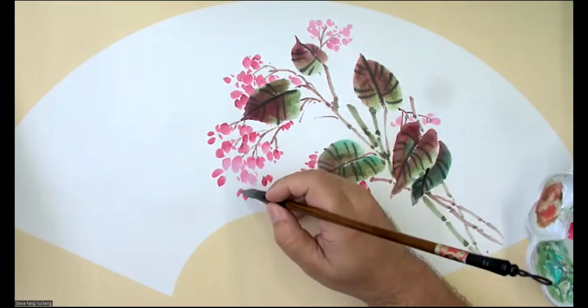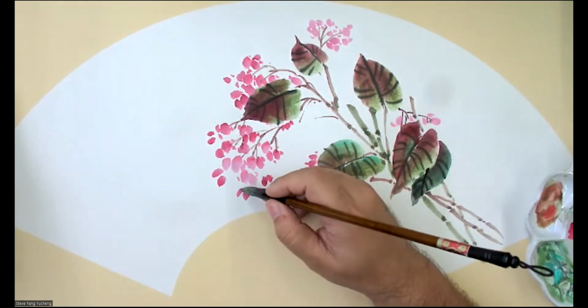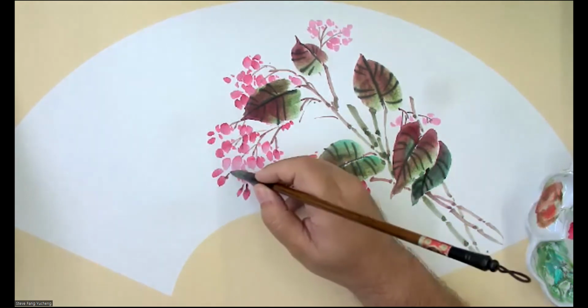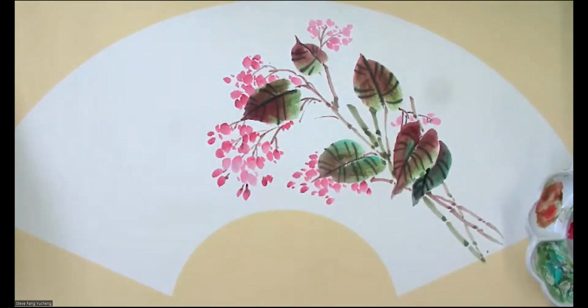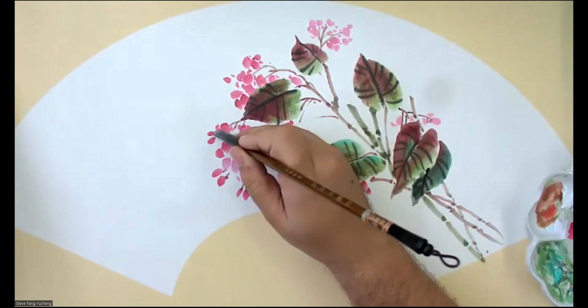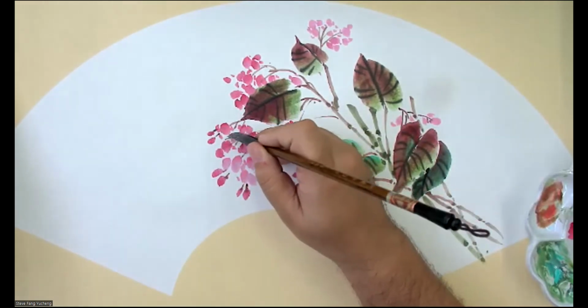You see this one here? We want to connect back. So you have a dot as a base, and connect back. All these connect back.